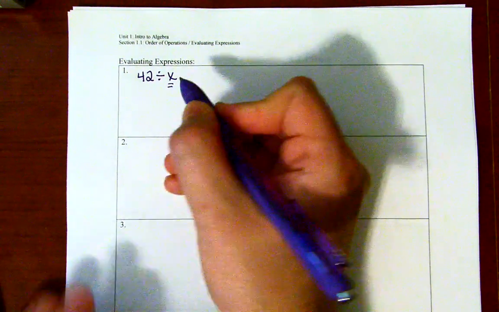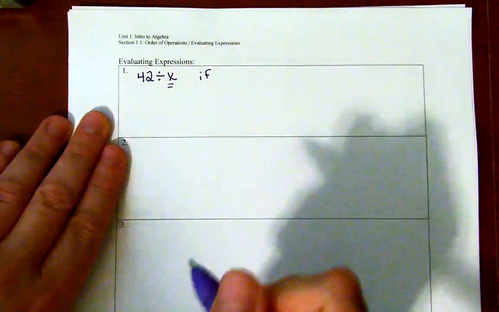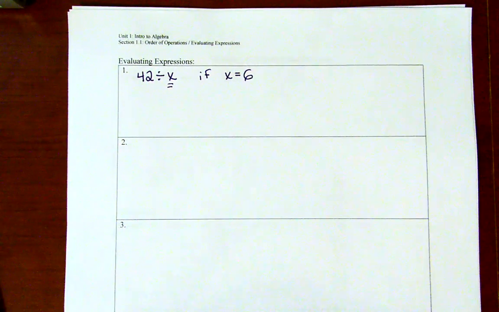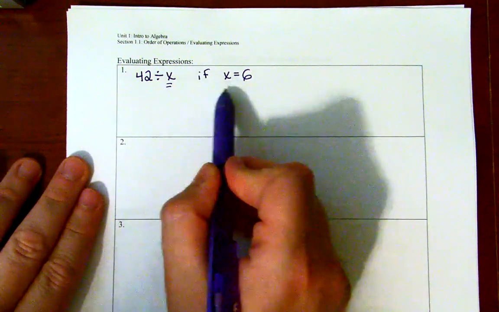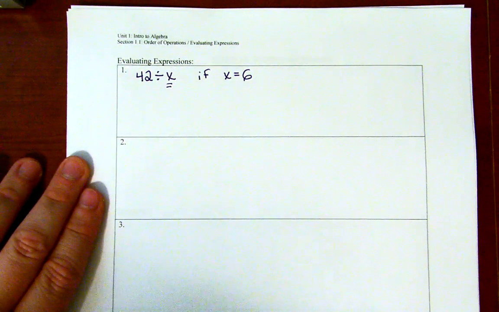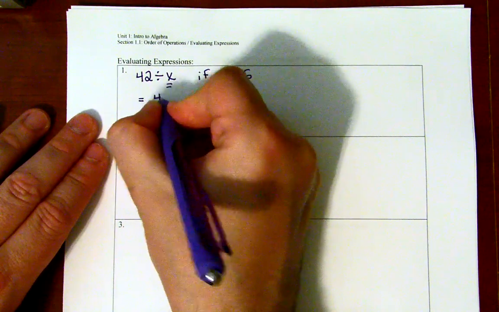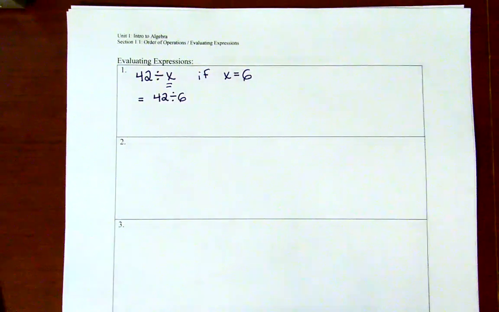x is what we call, first of all, a variable. And these variables are always going to stand for numbers. What I'm going to do in this problem is I'm going to tell you, we're going to do 42 divided by x if x equals 6. What that means is I'm going to go and plug in the number 6 where this x is. I'm going to get the problem 42 divided by 6.